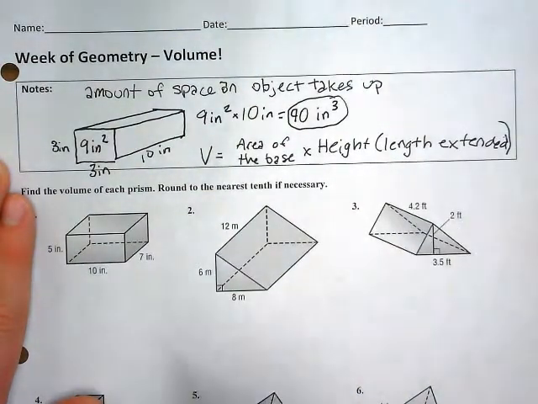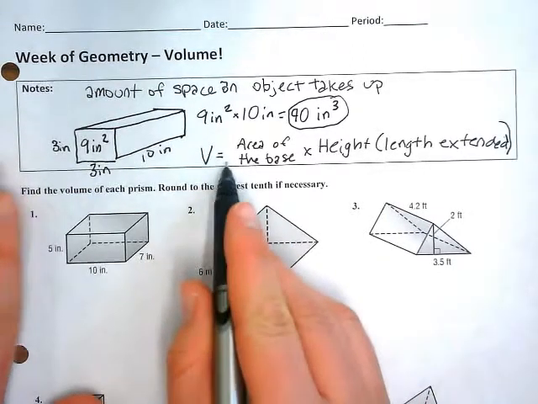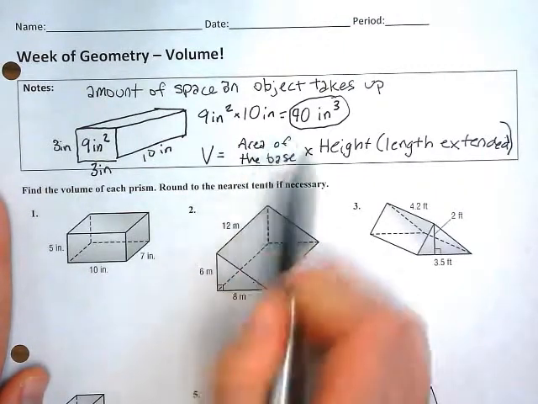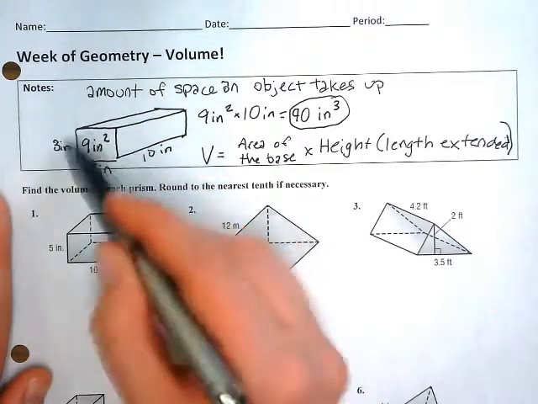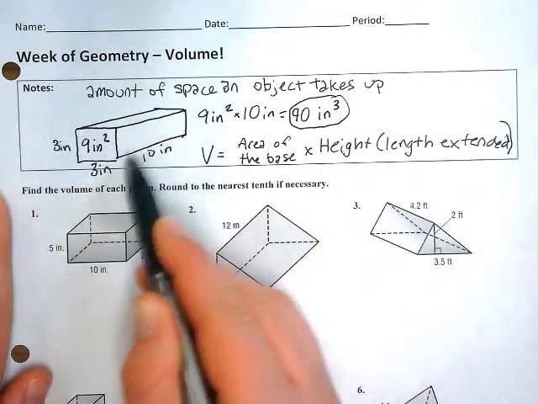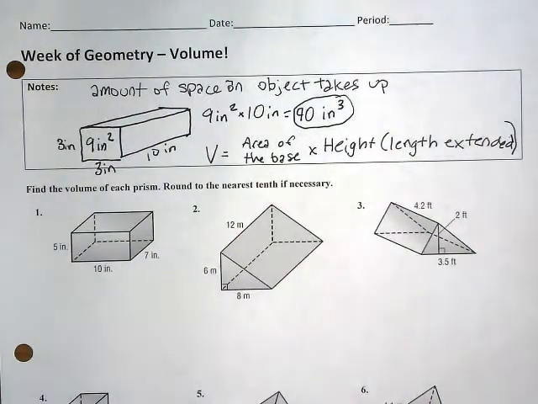There we go. So the main formula for volume, that's going to be the most important thing that we need to use on this assignment, is that we can find it by first solving the area of that original shape that we call the base. Ours was 9 inches squared. And then multiplying that times the height or the length that it was extended. So let's go ahead and do one example problem.